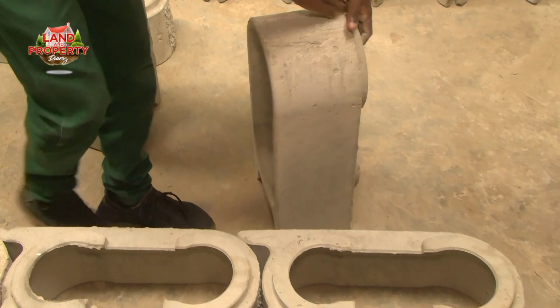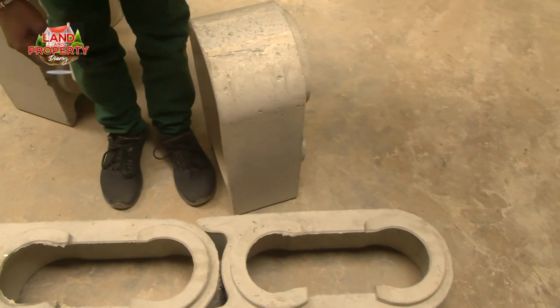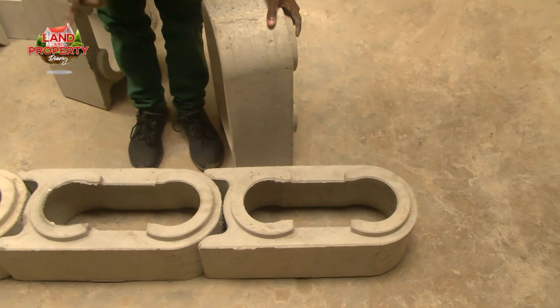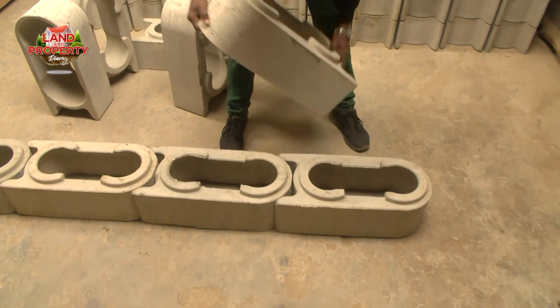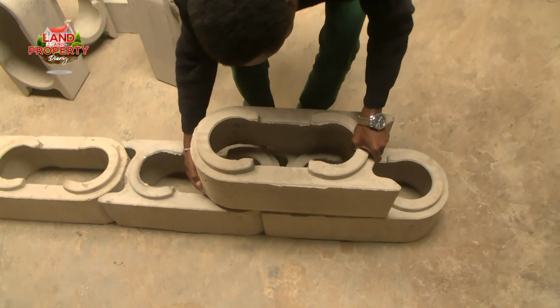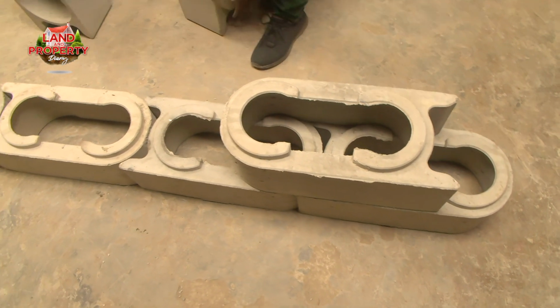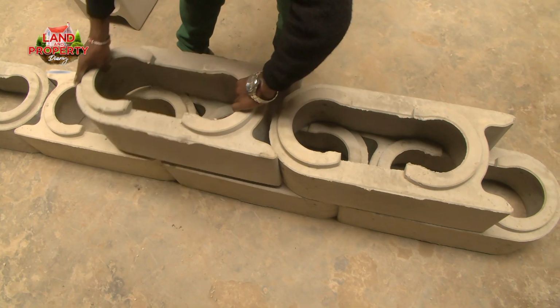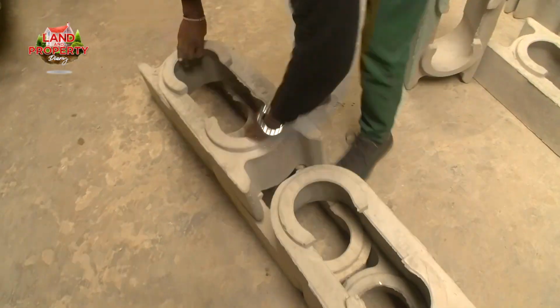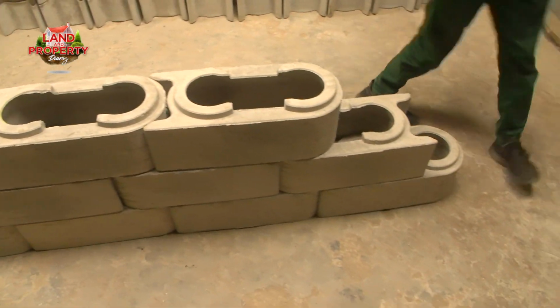Then if you're able to observe, the head of the twist block is facing my left hand. So on the second course, this is the first layer. On the second layer, the head of the twist block is made to face the opposite direction, as I'm just installing it. So it has to go in the opposite direction to ensure that you don't have a straight joint in your construction. So that is in a nutshell how you can do a wall.